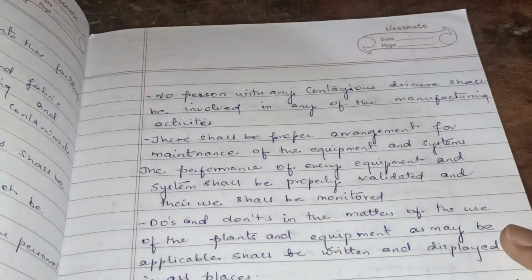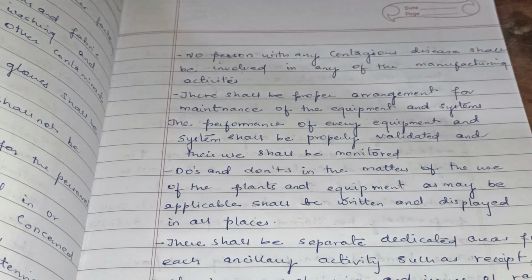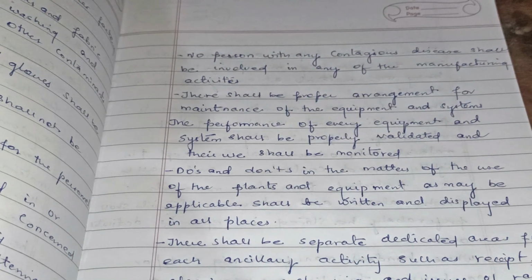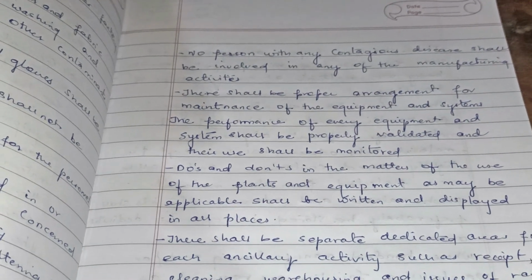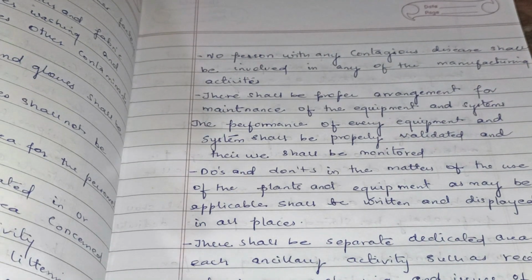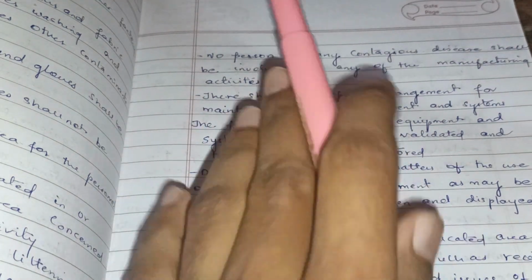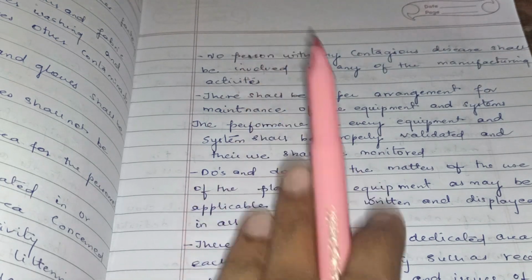Then no person with any contagious disease shall be involved in any of the manufacturing activities. In the previous lecture we learned that before the workers are allowed to work, their health is checked and regular checkups are done. The person who is having a contagious disease should not be allowed, as this might cause contamination of the drug.